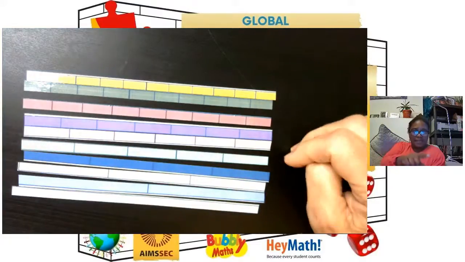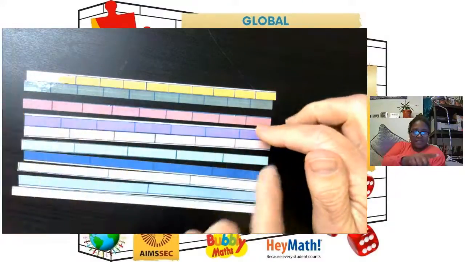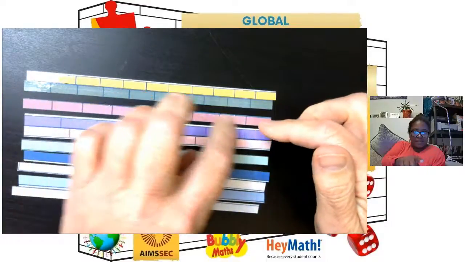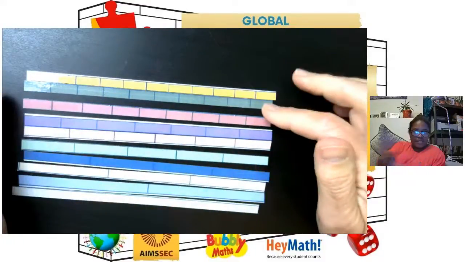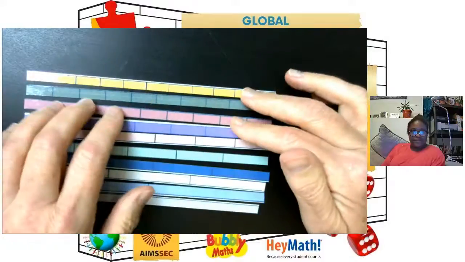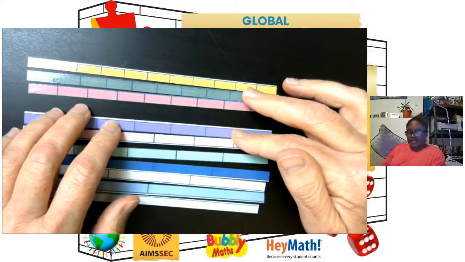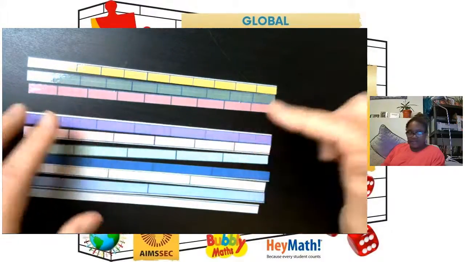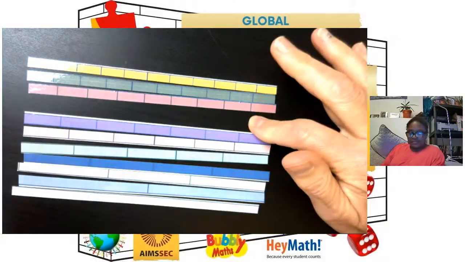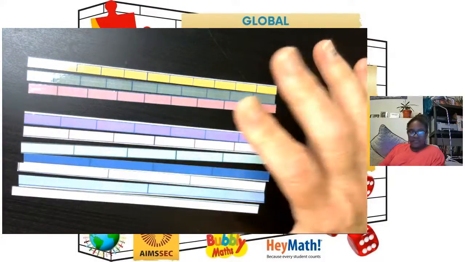How are we doing? Count now. 2, 4, 6, 8, 10. So I'm missing one there, in between the blue and the pink, and then I'm missing the 12. But anyway, you get the idea. So this is the game.